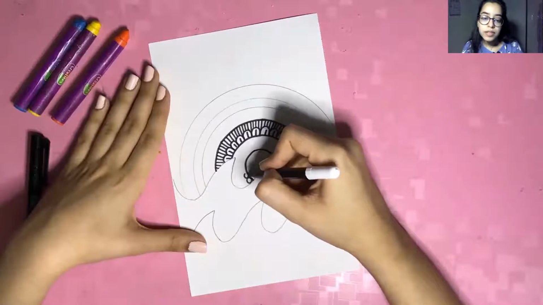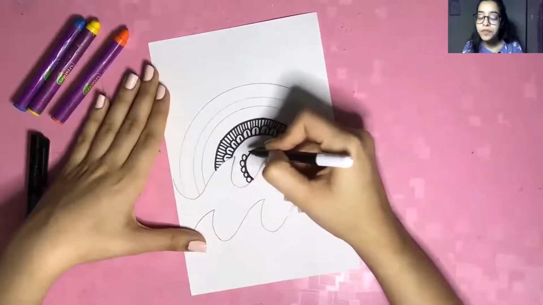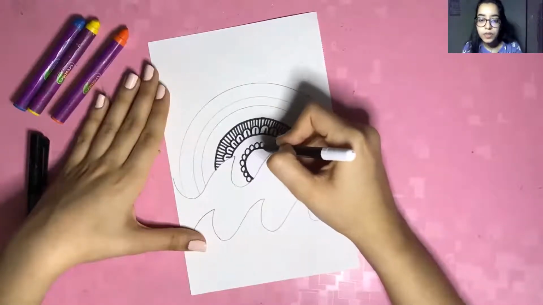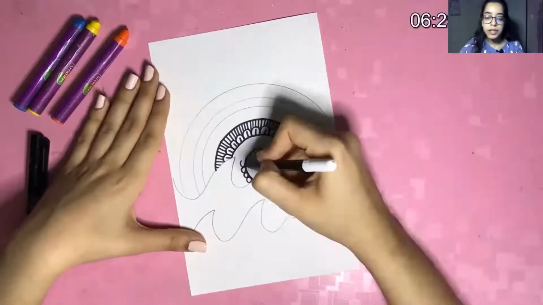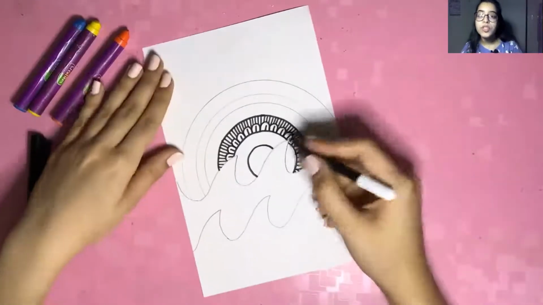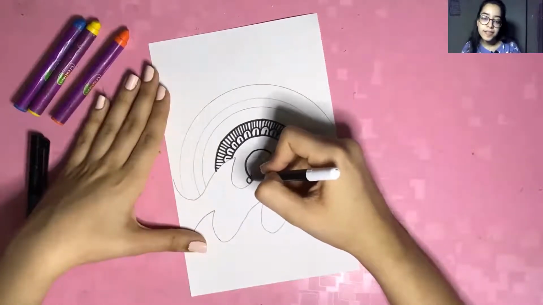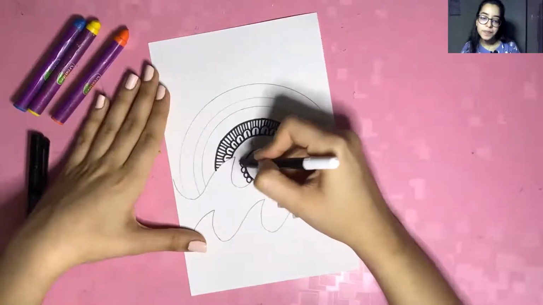So just next to the central part, the center of the mandala, the first circle, I'm creating these tiny circles over here. Okay, so just around it, I'm drawing these circles. I felt that the gap was huge, so I just went ahead and I'm giving these tiny circles.